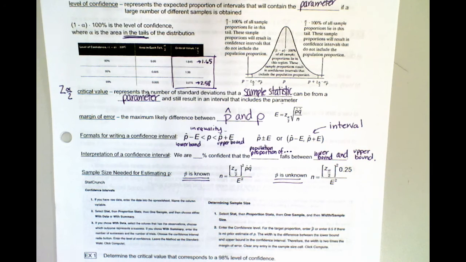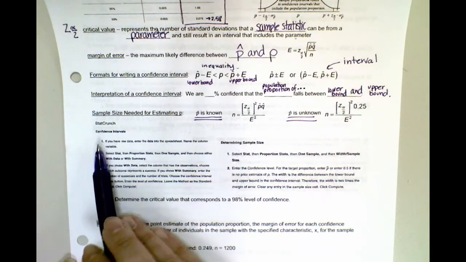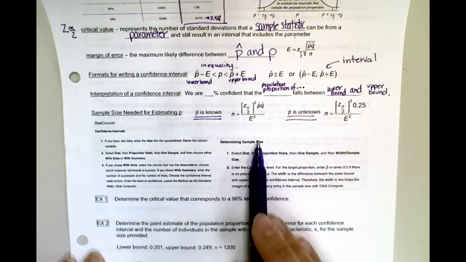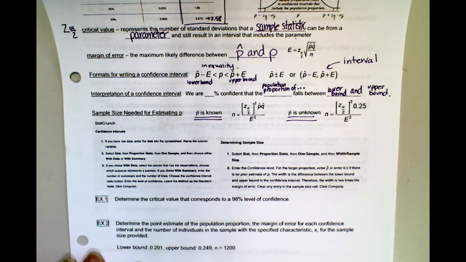I have also given you here the directions for StatCrunch. These are the directions for the confidence intervals. These are the directions for determining sample size, which I'll show you how to do by hand as well.